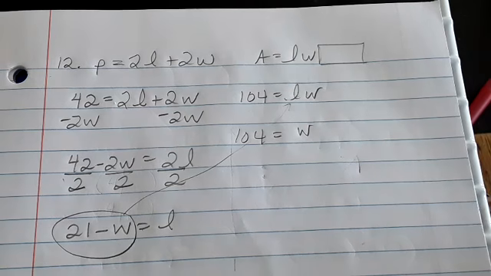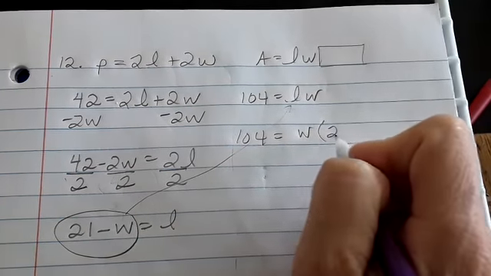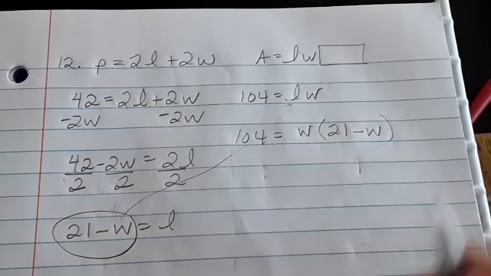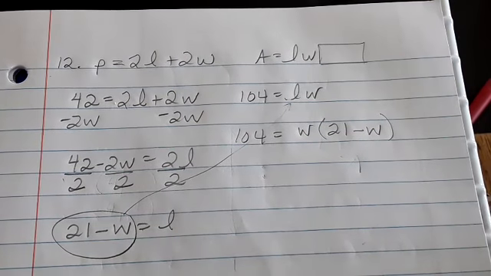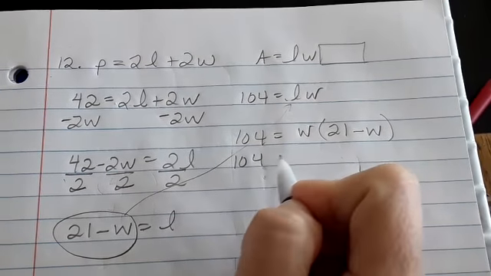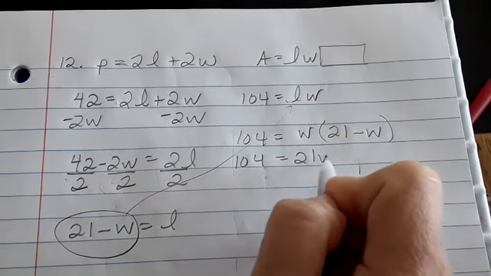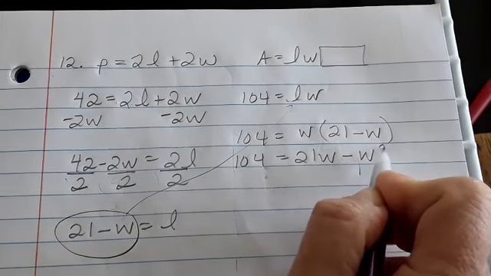The commutative property says I can switch that around. I like my parentheses to come afterwards. So if we clean that up, we have 21W and then minus W squared. Agree with that?